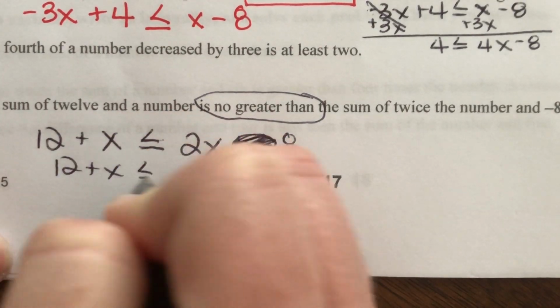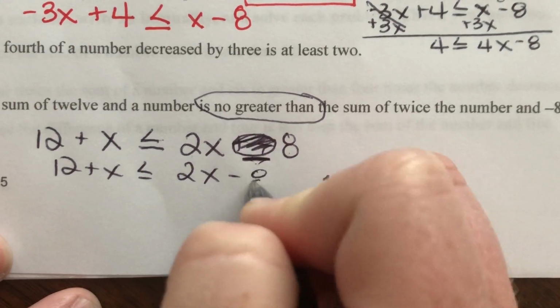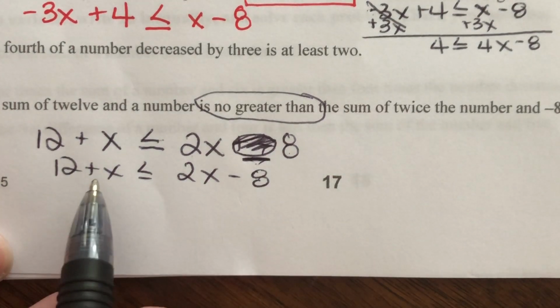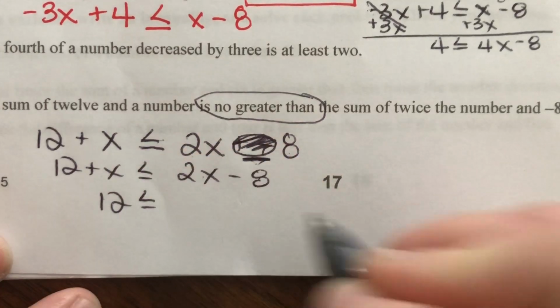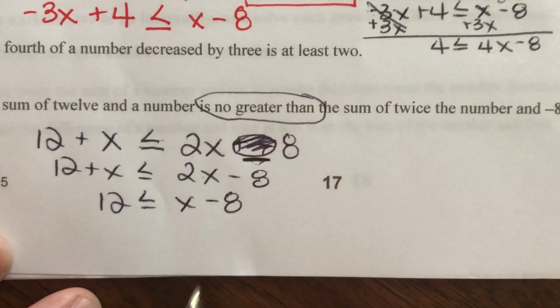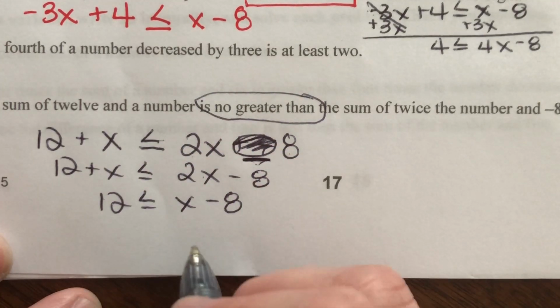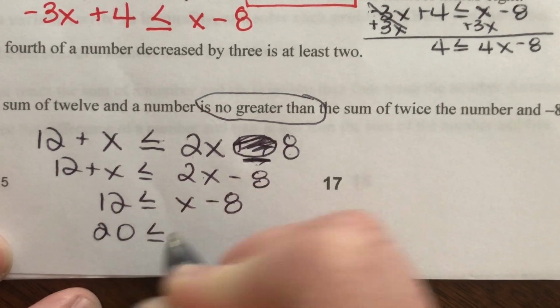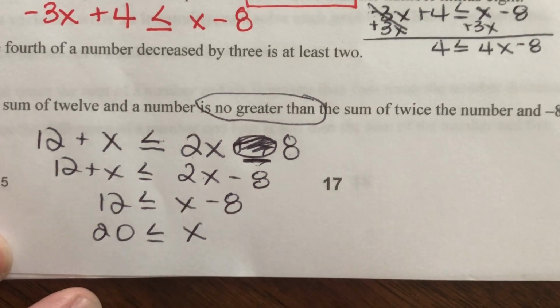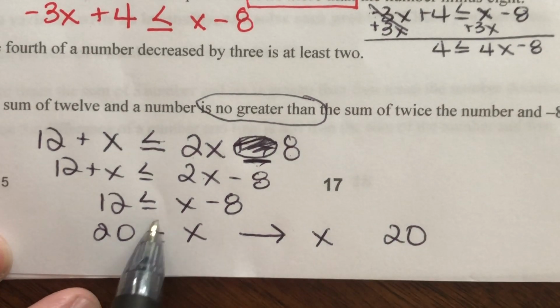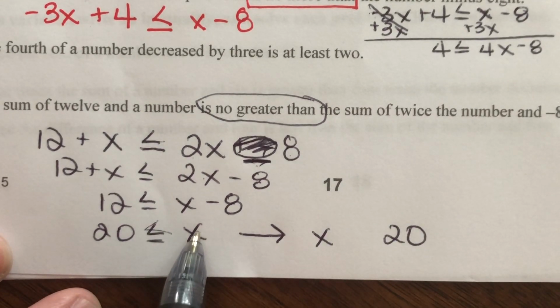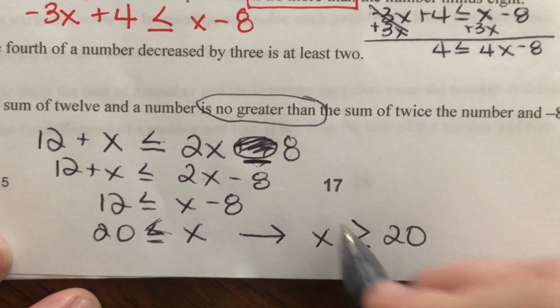12 plus x less than or equal to 2x minus 8. All right, and then we have to solve it. So get rid of the smallest x, minus x on both sides. 12 less than or equal to x minus 8. And then I want to add 8 to both sides, so 20 less than or equal to x. And of course, I want x first, so I flip-flop my sides. Here the mouth is opening up towards the x, so I want to keep it opening up towards the x.